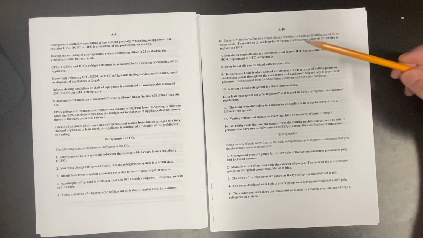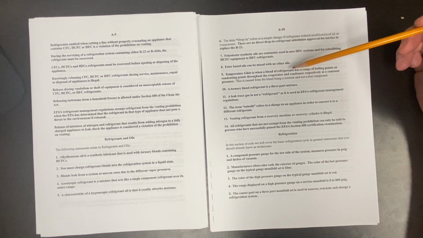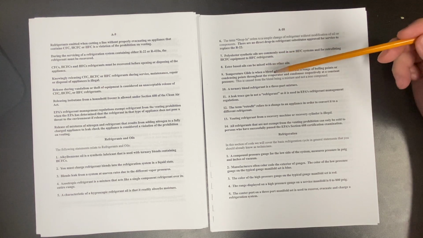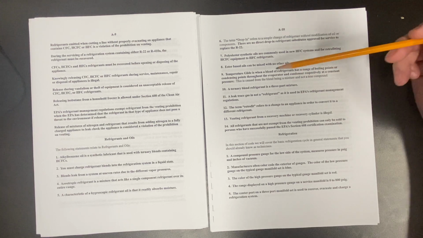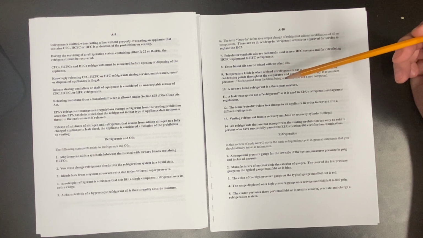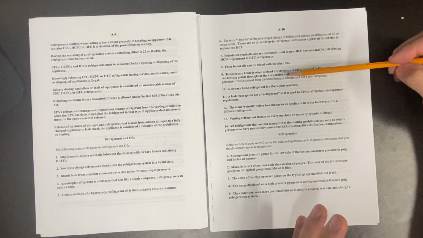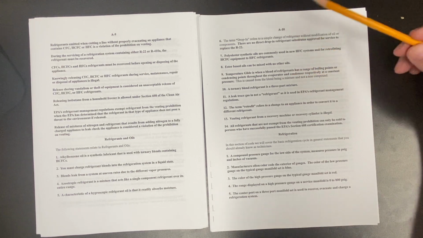So let's read that again. Temperature glide is when a blend of refrigerants, so more than one refrigerant, has a range of boiling points or condensing points throughout the evaporator and condenser respectively at the constant pressure. So in other words, you have one refrigerant that, say, boils at 100 and another that boils at 150. That means you're going to have part of it boiling. When that one comes out at 100, it's going to boil, and then it's not, and then the other at 150 is going to boil.